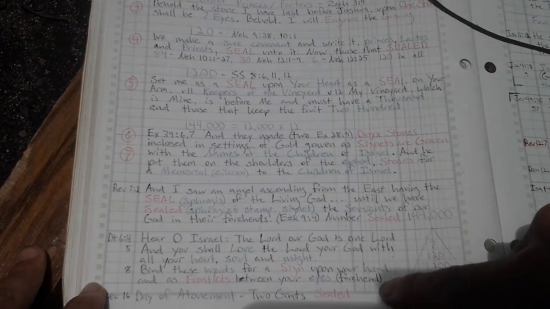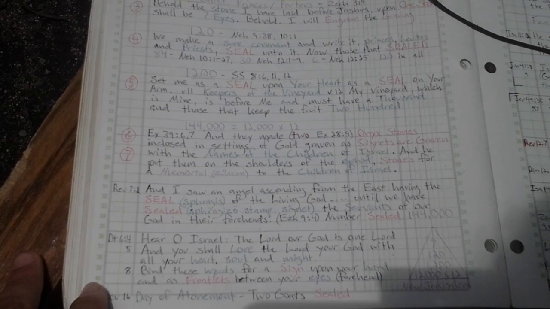Okay, and again, as we mentioned, Day of Atonement's coming up. There's 2 goats that are sealed.